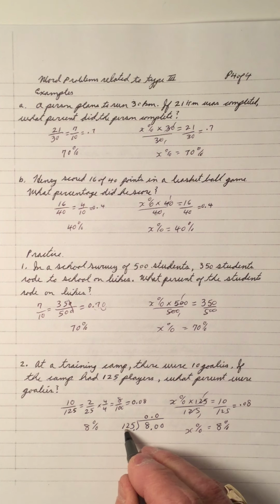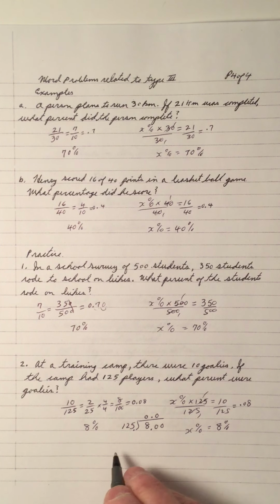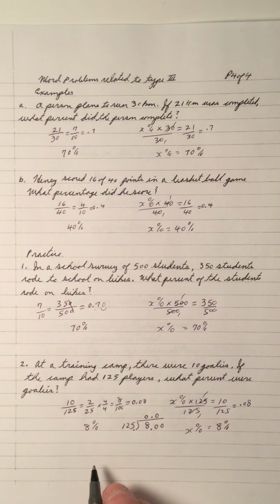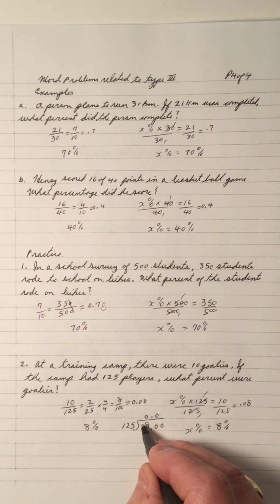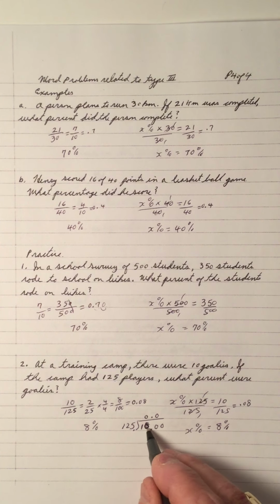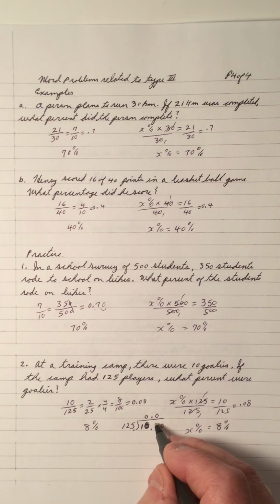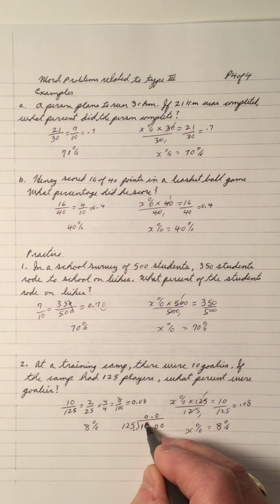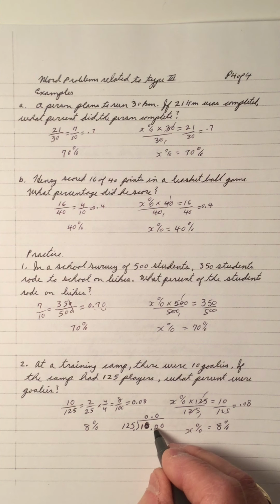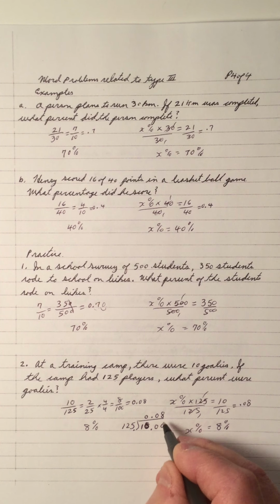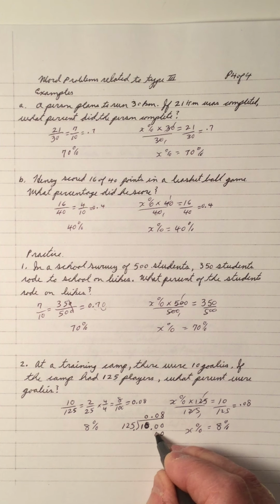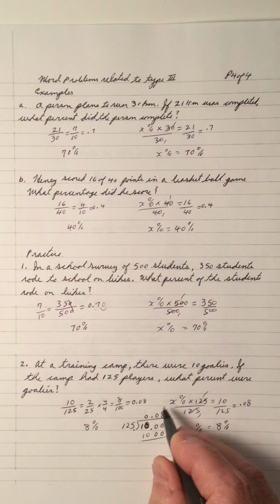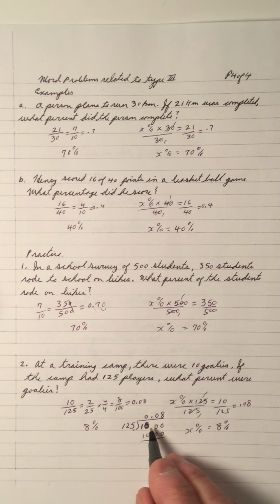Another 0. 125 into 10 can't go. 125 into 100 can't go. 125 into 1,000 is 8 times. So you get 0, 0, 8, so you get decimal 0.08 if you do it manually.